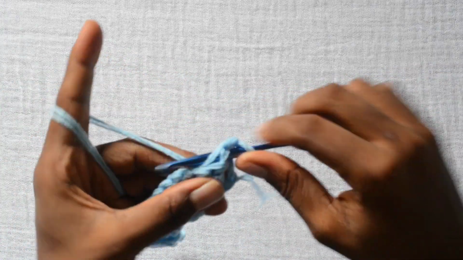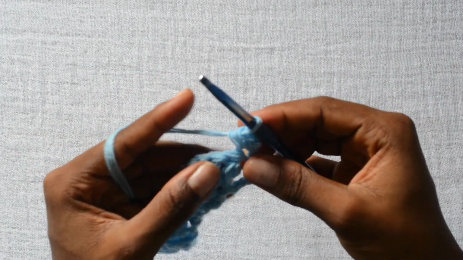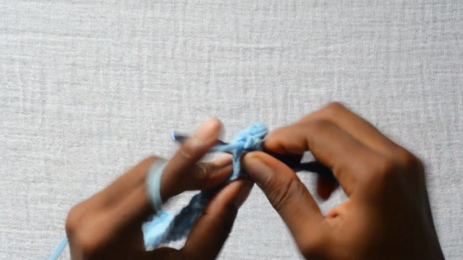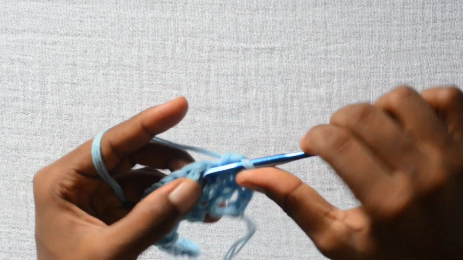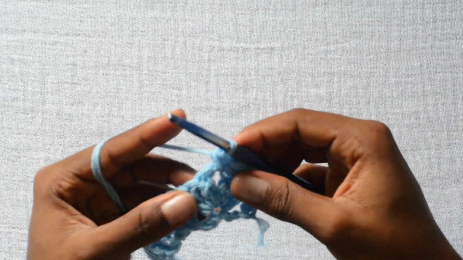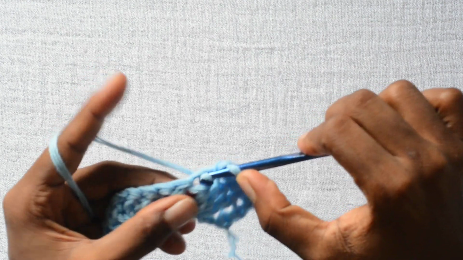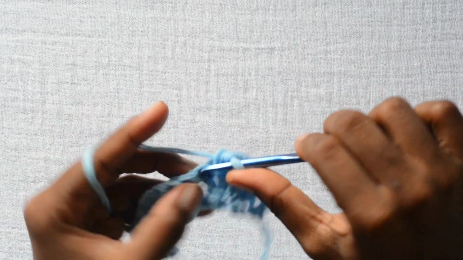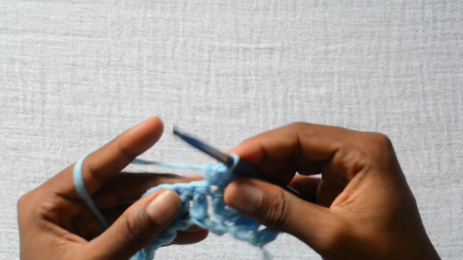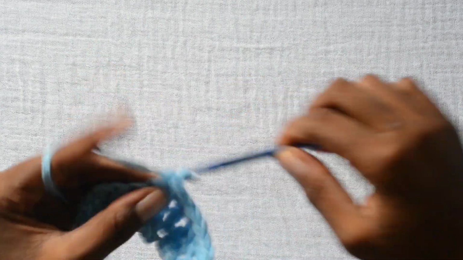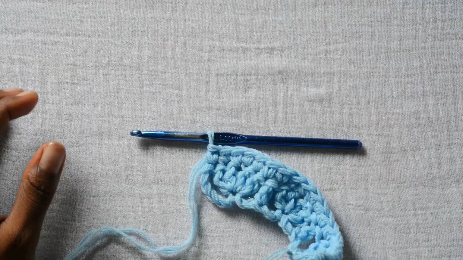So I chain 1 here, I do a single crochet. I'm putting single crochet everywhere in the top of all the stitches, even in the chain space, single crochet everywhere. That's what the pattern says, and I'm just going to be doing that up until the end of this row, and I'll meet you back up once I'm done.